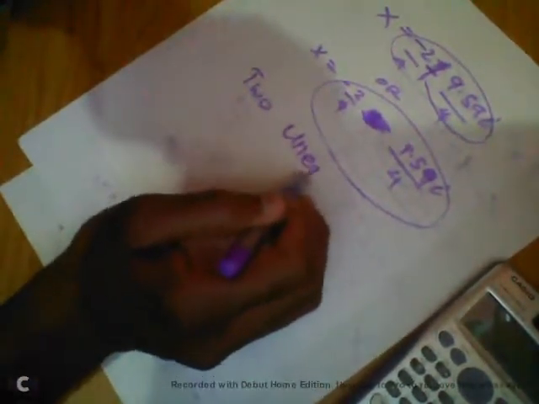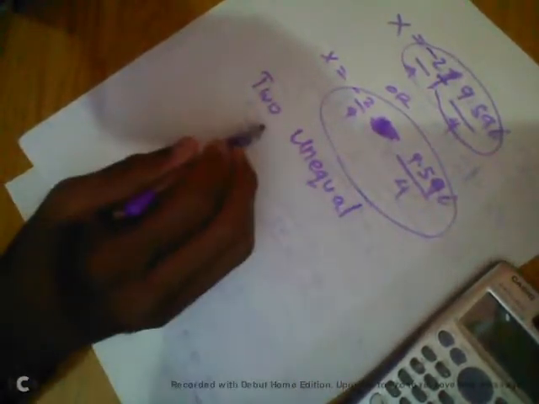The first one is plus and the second one is minus 9.59i over 4. So when you simplify, these roots are not going to be the same, because this one you add, but this one you subtract. So the roots for this case are going to be two unequal but imaginary roots. Remember, these are not real roots.